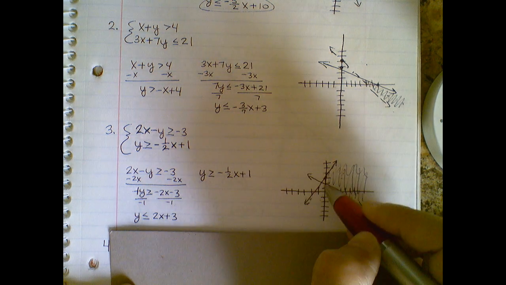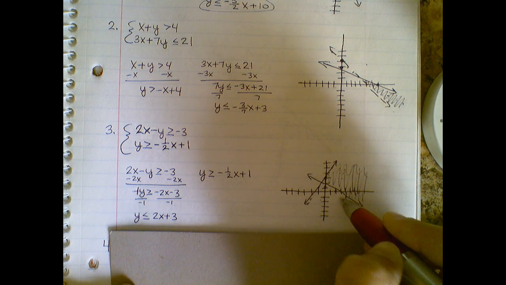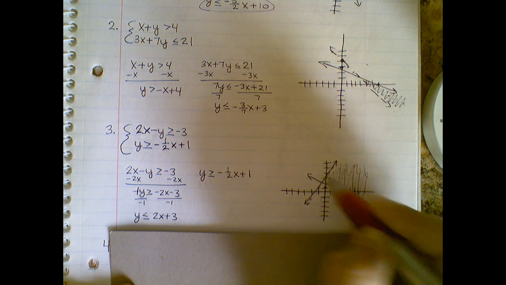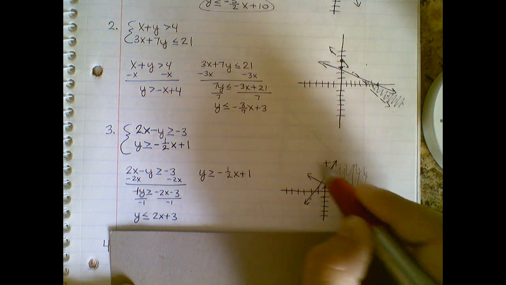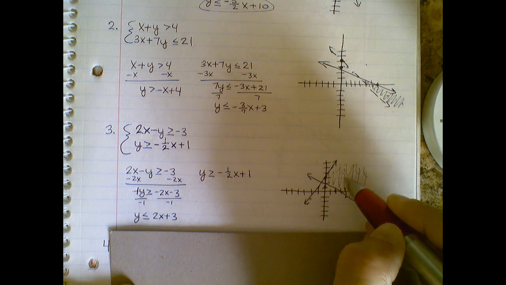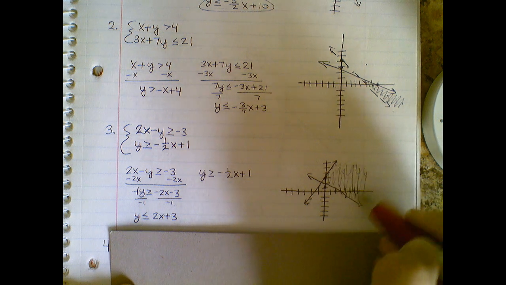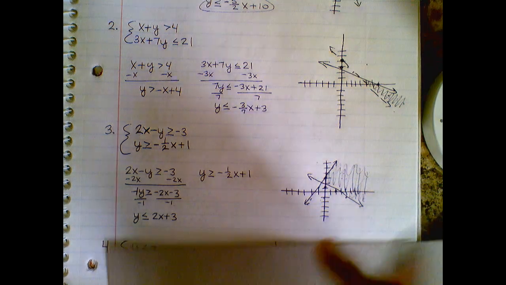This next one, I go to positive 1. My slope is negative 1/2, so down 1 over 2, down 1 over 2. It is a solid line also, but it's greater than, so I shade both of these areas, and then I shade where they overlap, and that is my final answer.